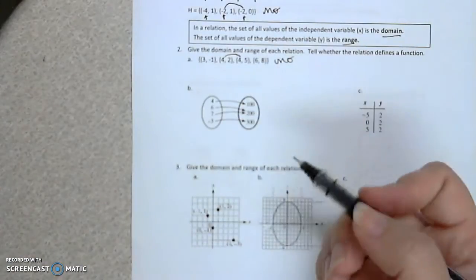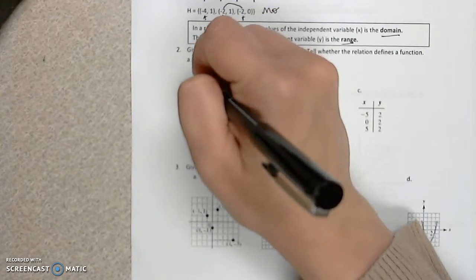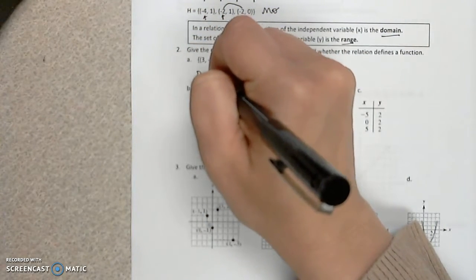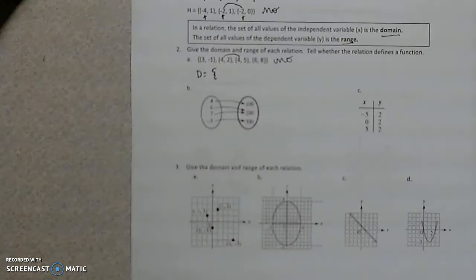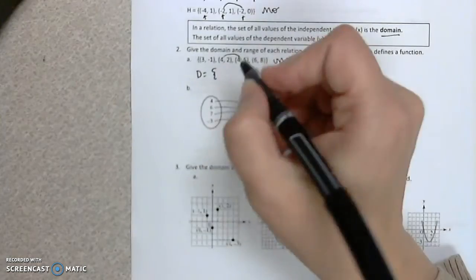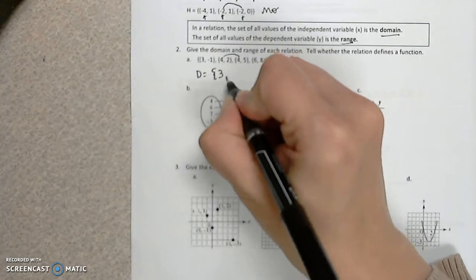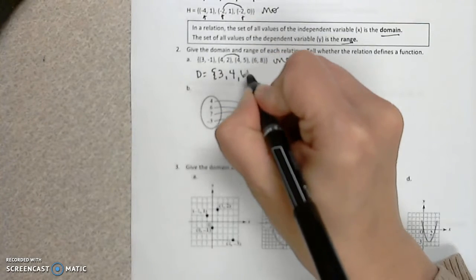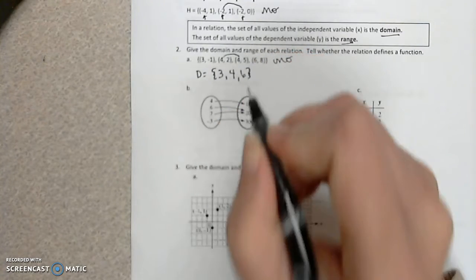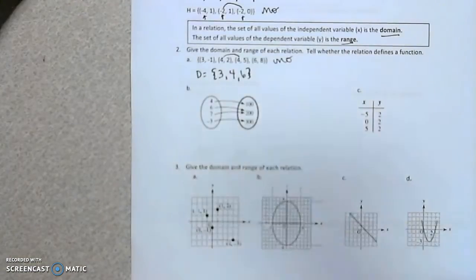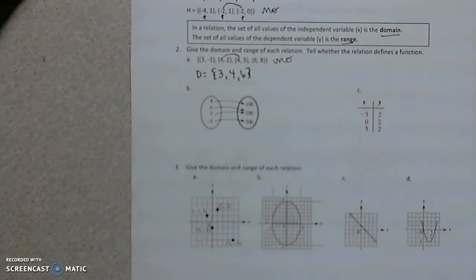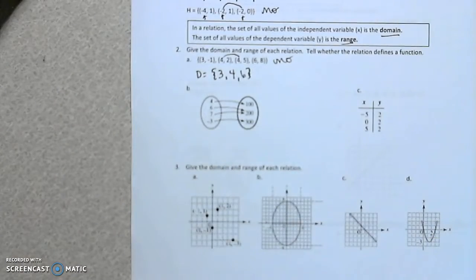And then we want to talk about the domain. So the domain is going to be the set, and that's that little squiggly line identifies set, all of the x values. So we have a 3, a 4, and a 6. Now the values that repeat, there's no need to write them twice. Alright, 3, 4, and 6 are the only values that are in the x position.